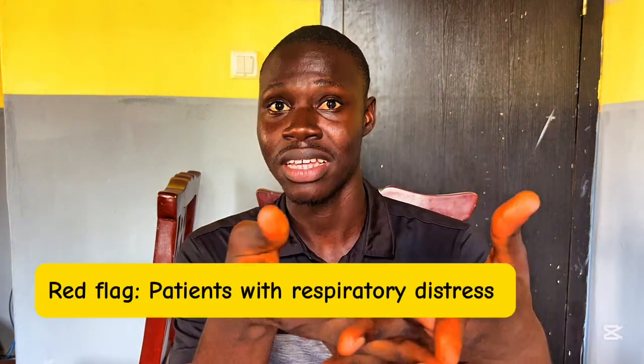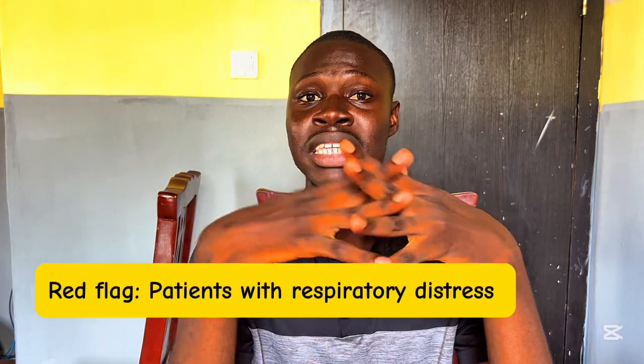One disadvantage of this position is that it is very difficult to maintain this position for a very long time because this position is not suitable for people that are having respiratory distress because it can impair the expansion of the chest. So you want to take adequate precautions if your patient is in the prone position, especially if this patient can't move on his own.